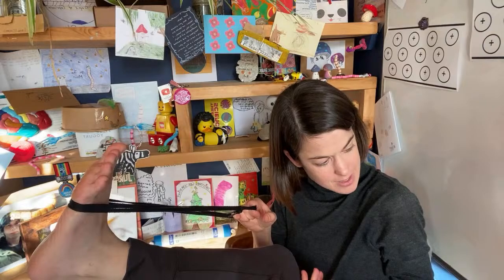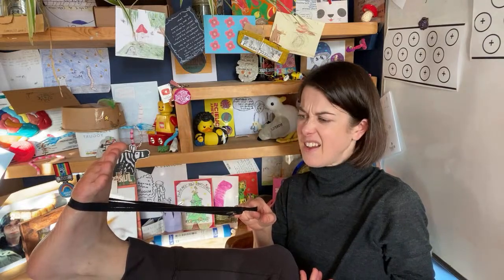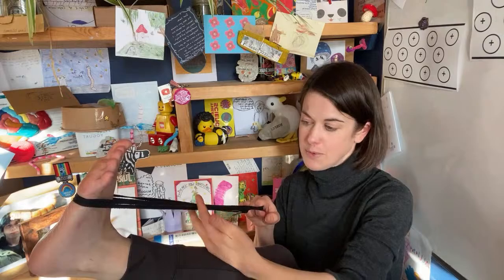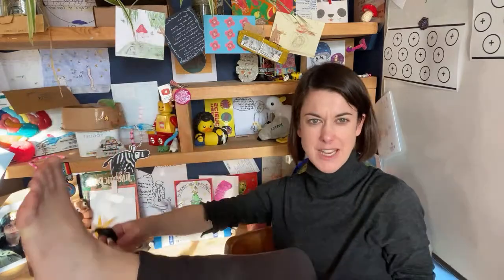What if I break it? Oh yeah, so if you were to break the circuit, if you were to break the rope, it wouldn't work anymore. It's a bit tenuous, that one.